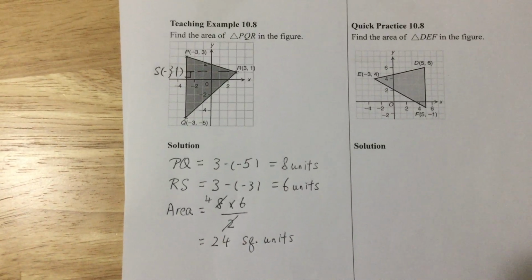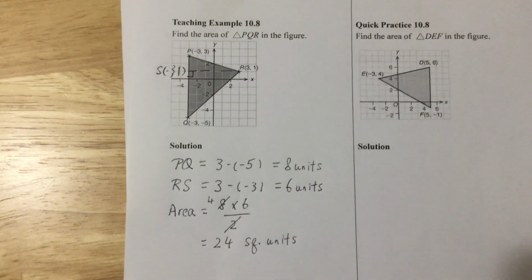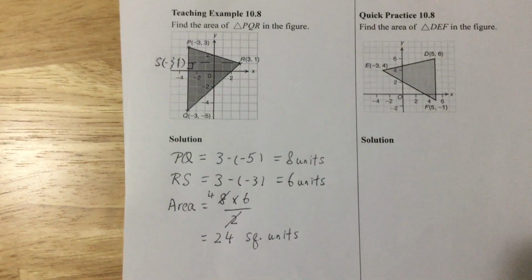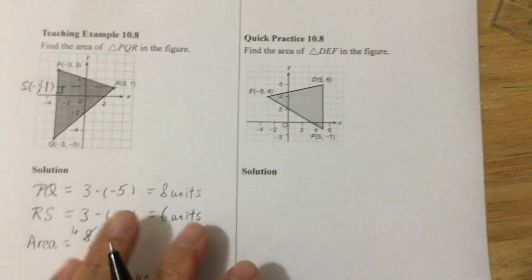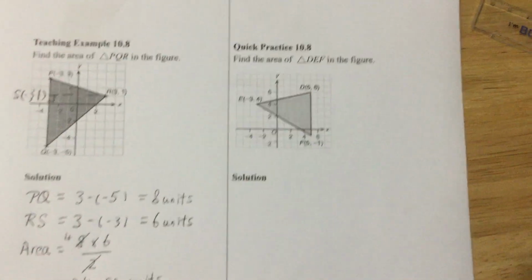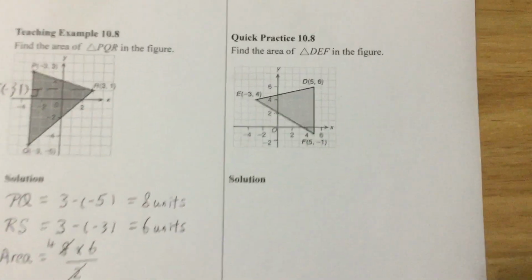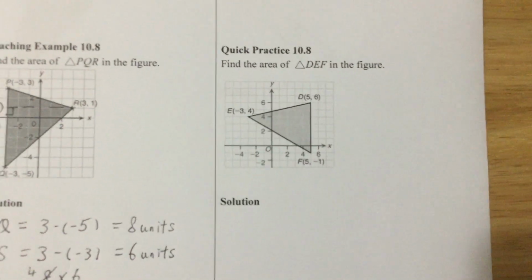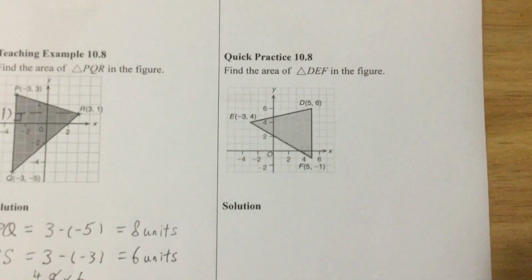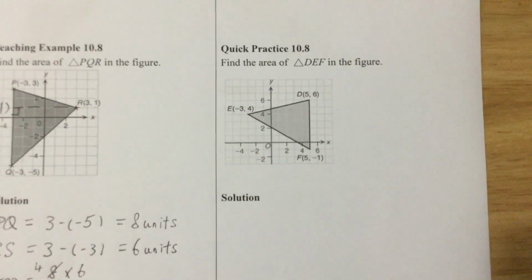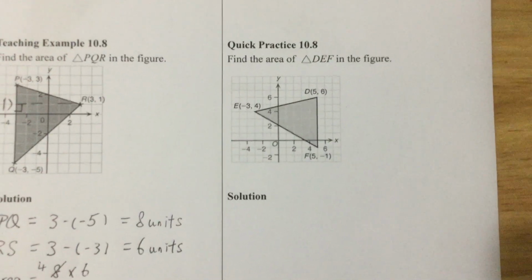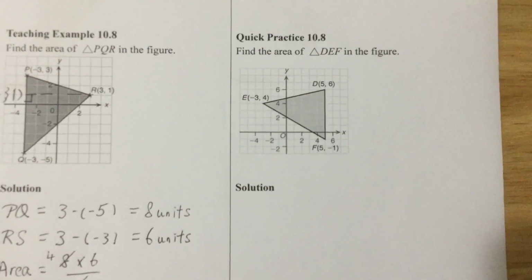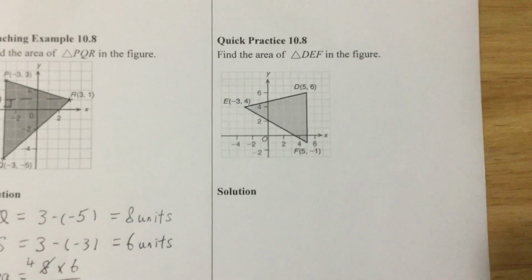Okay, now we will go to quick practice 10.8 by yourself. This is quick practice 10.8. If you do not understand how to find the coordinate, because this time you will see the base is obviously DF, but the height is missing. So please draw the height and then tell me the coordinate of the height. Maybe you can add a point G so that you can find the height, which is GE.